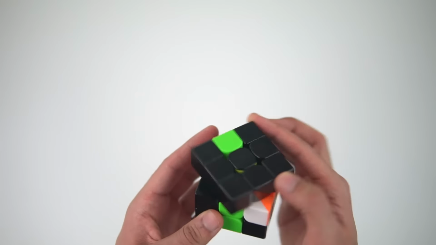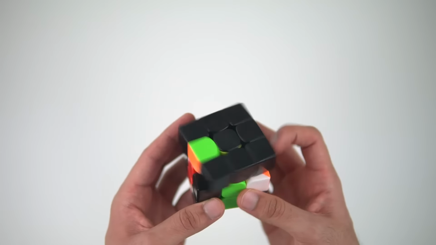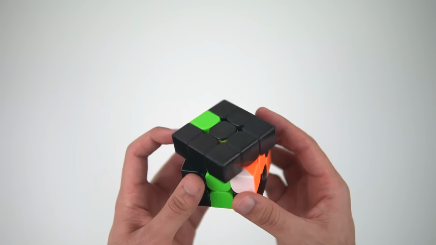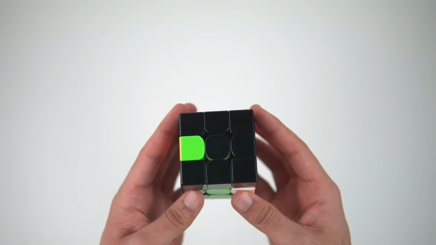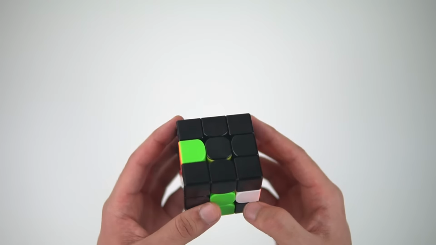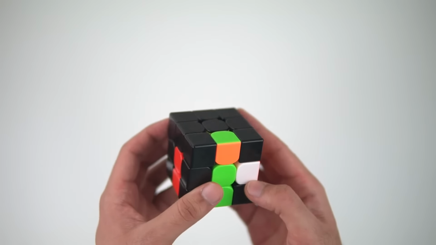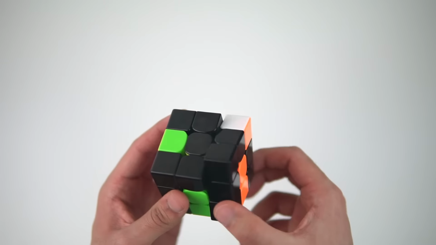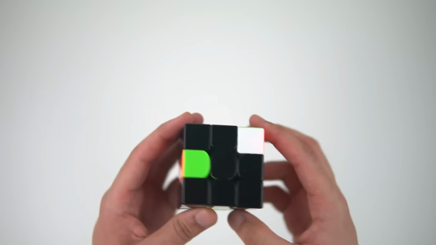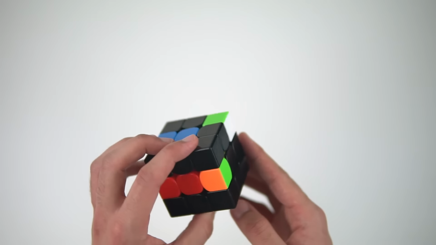So we're essentially splitting them up, but just doing it from a different angle. And now we can move the edge wherever we want. So let's move it to the left position. In this case, the good positions are left and front. So you can move it to either one of those. And then we can unhide the corner by doing an R prime. And there we go, we have the corner and edge split up.